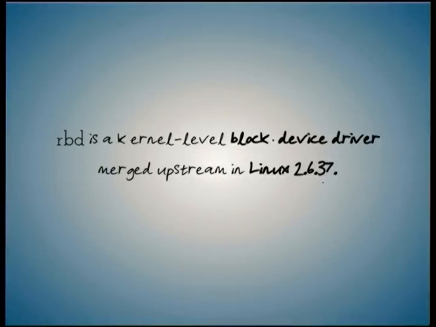Now, it actually comes in two flavors, not one. We have RBD, which is a kernel-level block device driver. That made it into upstream Linux in 2.6.37. If I use an RBD that way, I just map it, we call it mapping, and then it becomes a virtual block device that pops up on my Linux box. It's /dev/rbd something, and then I can use it just like any other old block device.